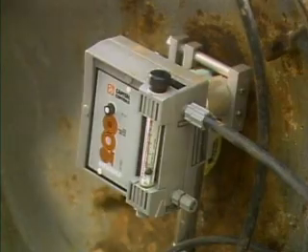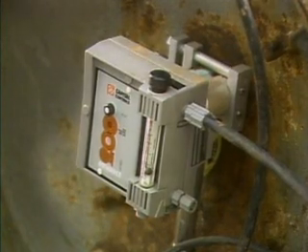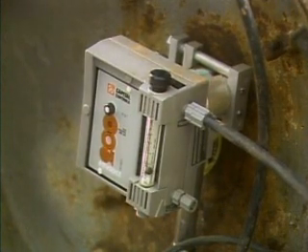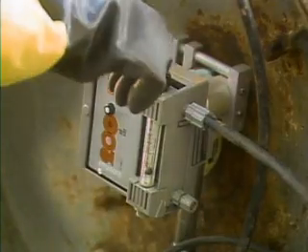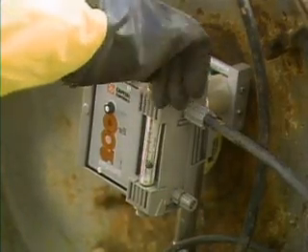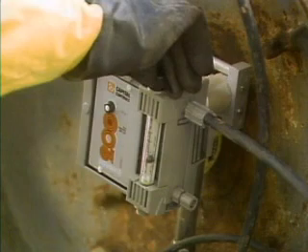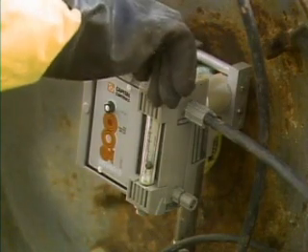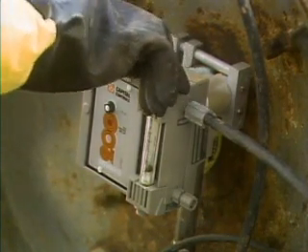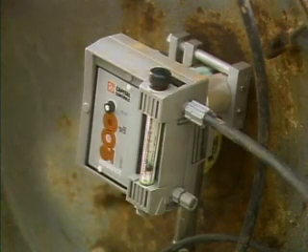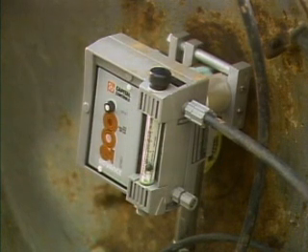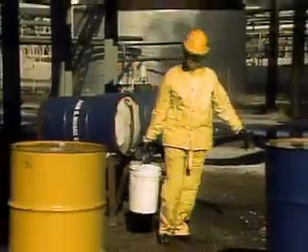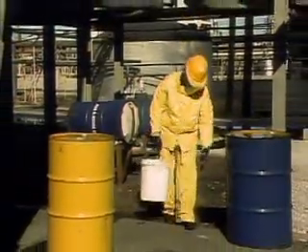Chemicals are sometimes added using specialized metering devices. Here, chlorine is added to the cooling water through this chlorinator. A chlorinator regulates the flow of chlorine gas to the cooling water system. The chlorinator allows chemicals to be added in such a way that personnel do not come into direct contact with the chemicals.